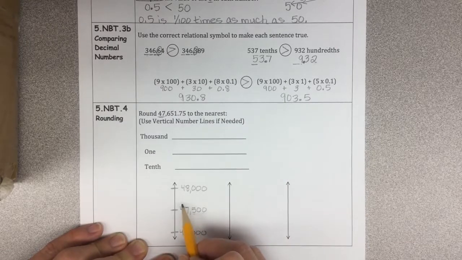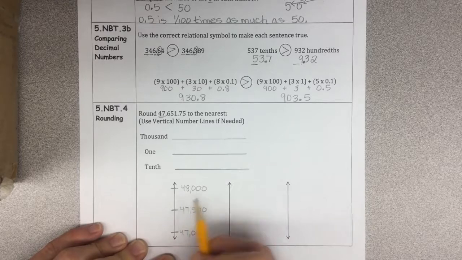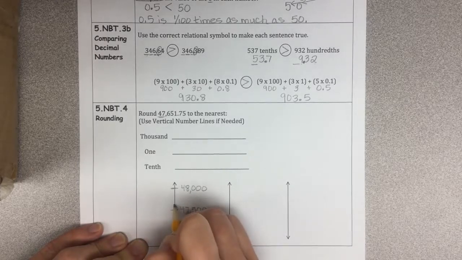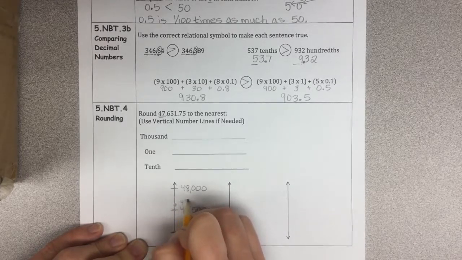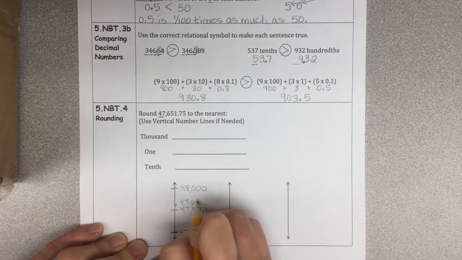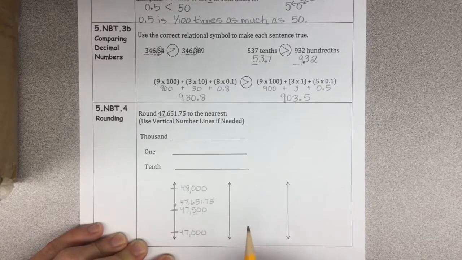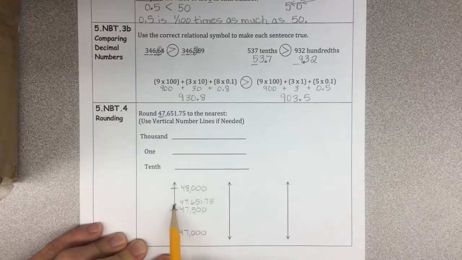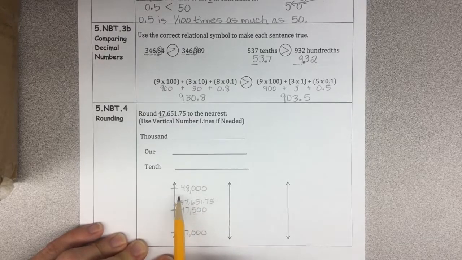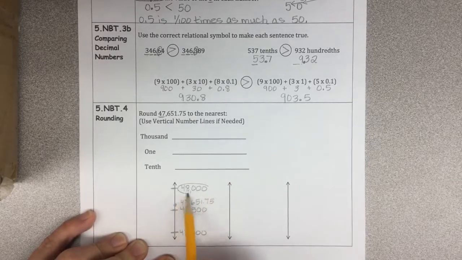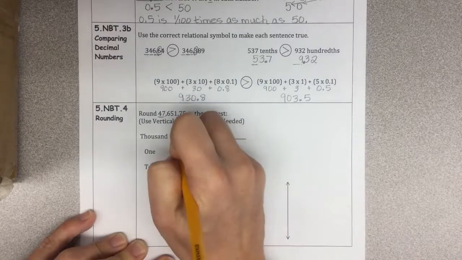And I know that it's going to be a little above this midpoint here. We're going to say this is 47,651 and 75 thousandths or hundredths. Since my number is at or above the midpoint, it will round up to 48,000.